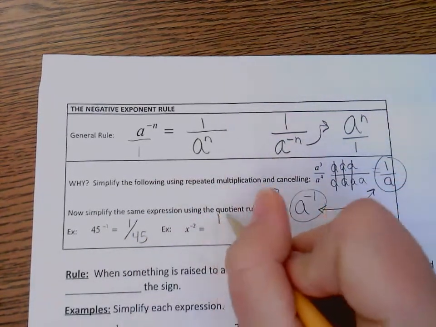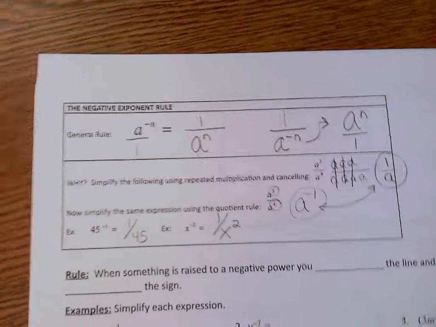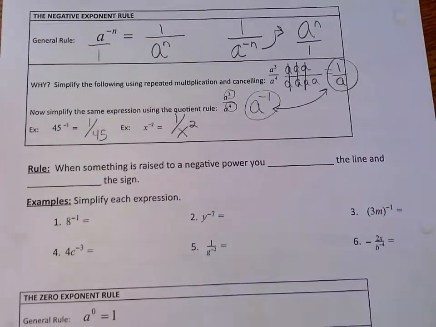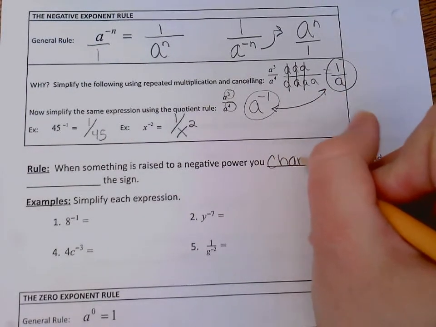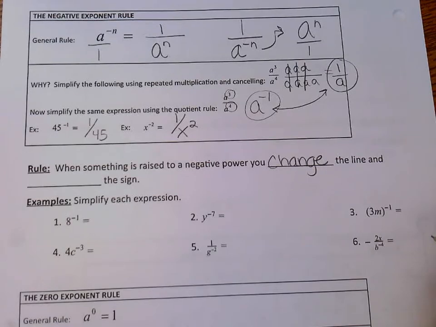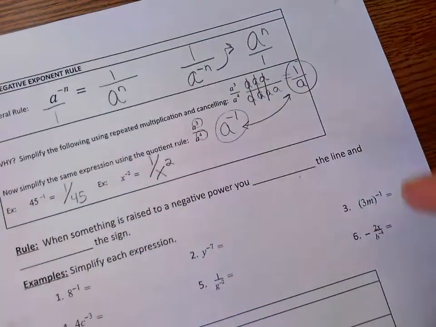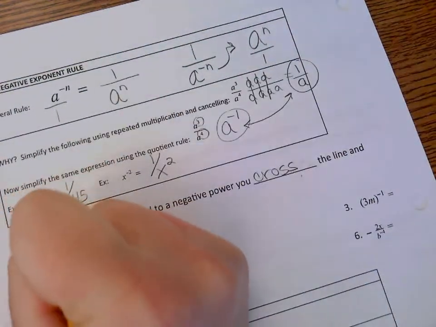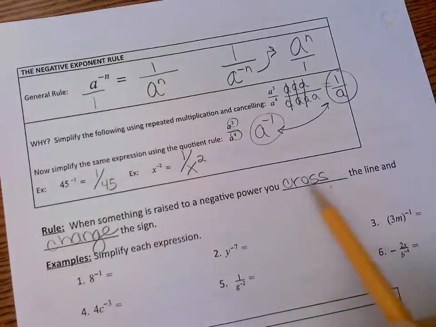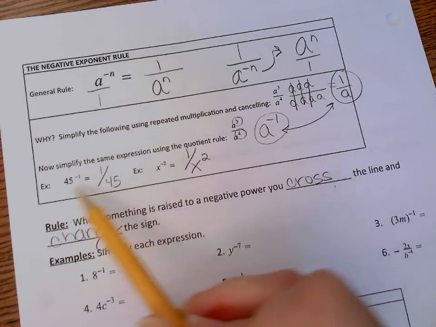X to the negative second is the same as 1 over x squared. So the rule is, when something is raised to a negative power, you cross the line and change the sign. So crossing the line, the fraction bar, right? So I crossed the line and changed the sign.